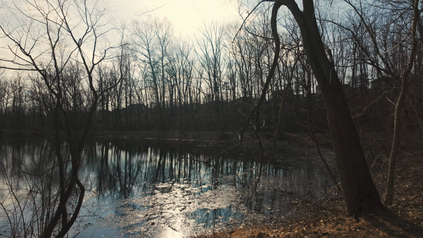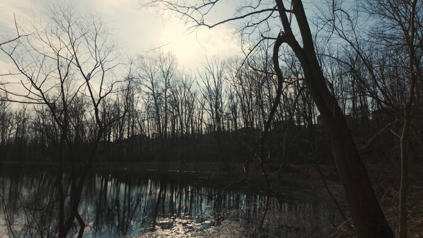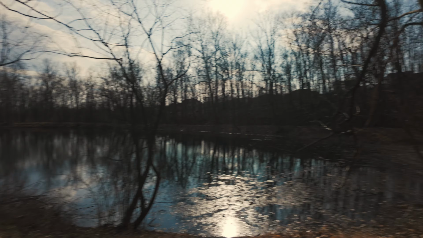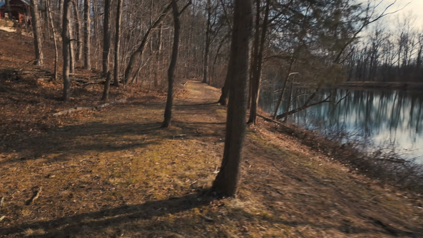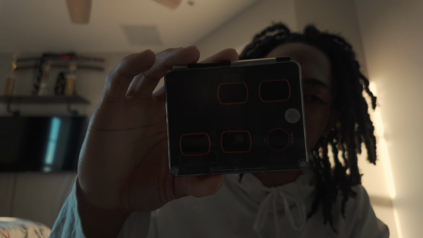With the ND8 or the ND16, the sky was still blown out and the picture was still a little too bright. So I went with a 32 and above, and I really saw that the picture came out much better. Alright, once it really got dark, I put on the ND128, and that is the highest one I have so far.